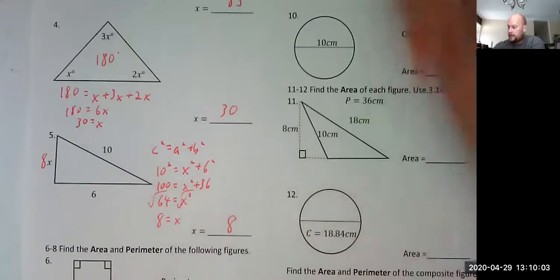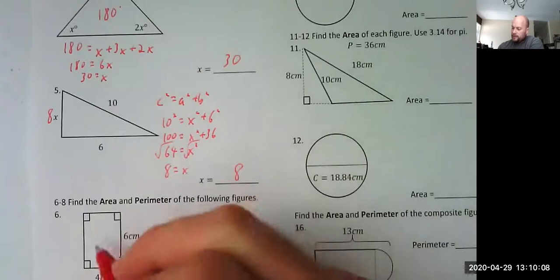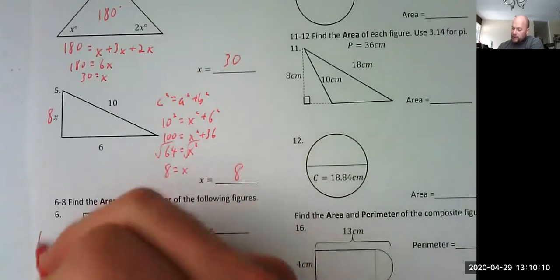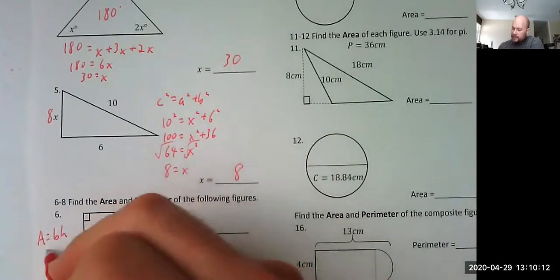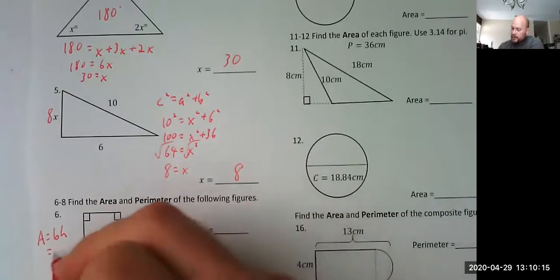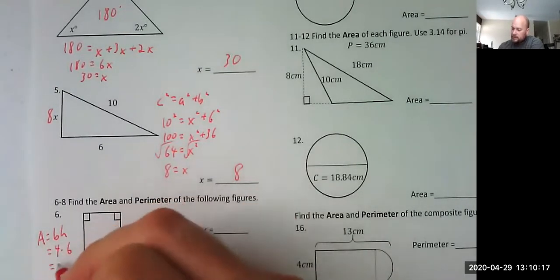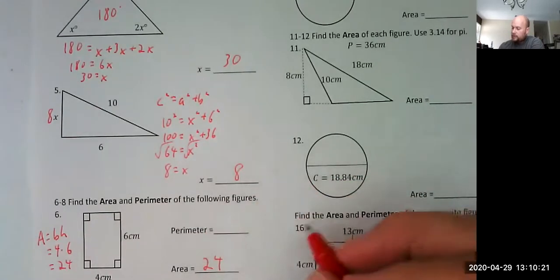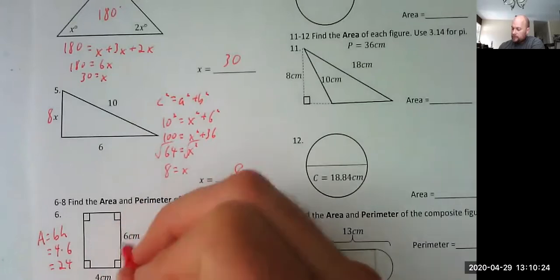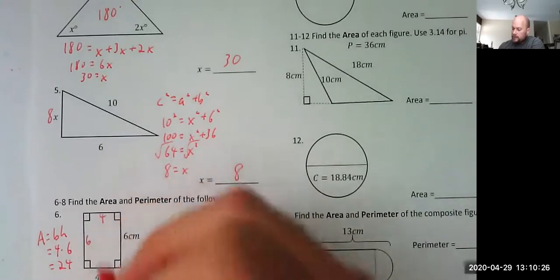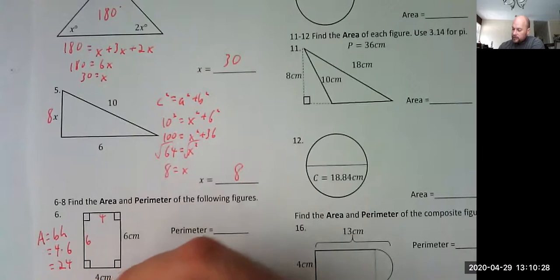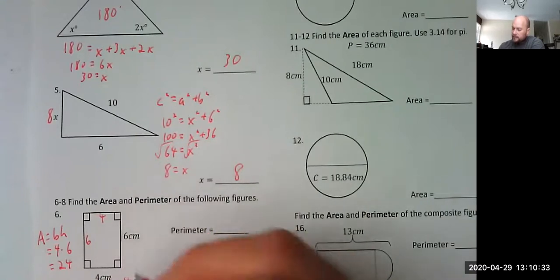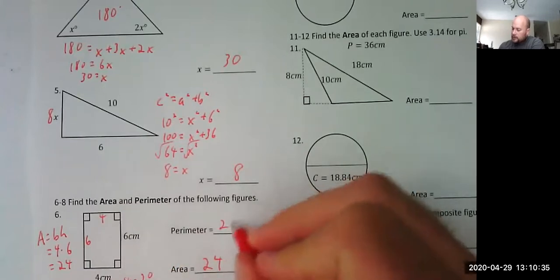Number 6, we had to find the area and perimeter of each of these shapes. So first area, we have a rectangle. Since we have a rectangle, area is going to be equal to base times height. So we're just going to do 4 times 6, which is 24. That's for our area. For the perimeter, just adding up all the sides. So that's 4, that's 6, this is 4, this is 6. So again, perimeter, just add up all the sides. So that'd be 20, and that'll be our perimeter.